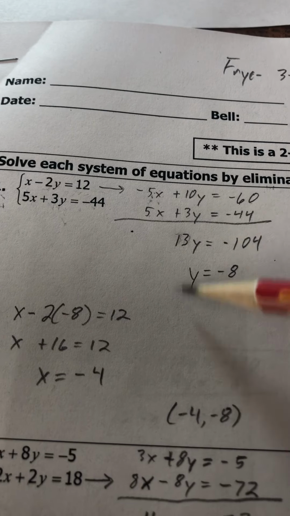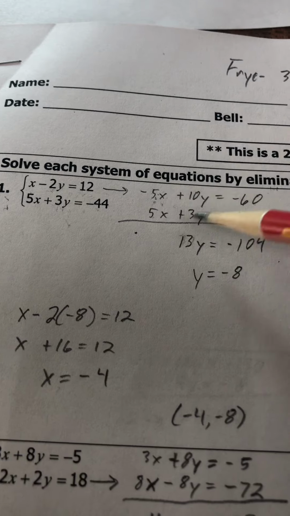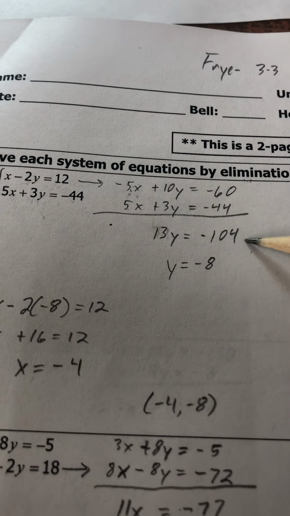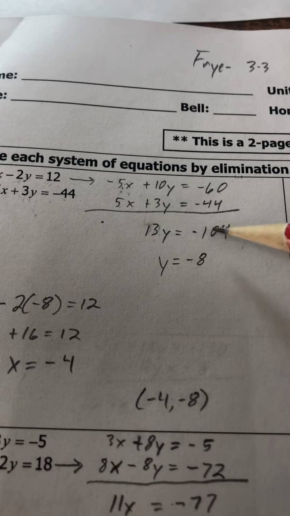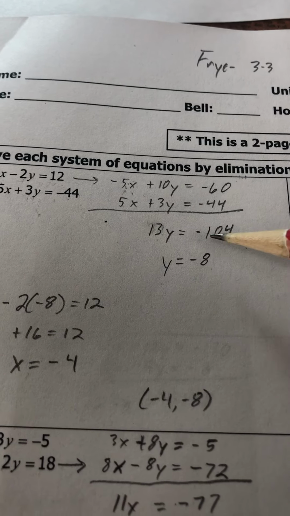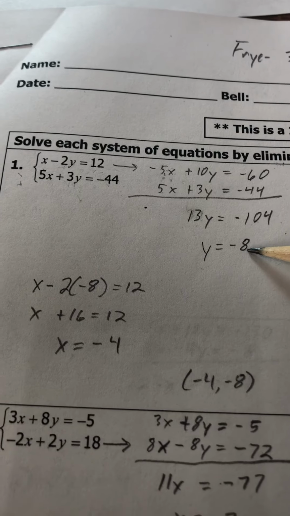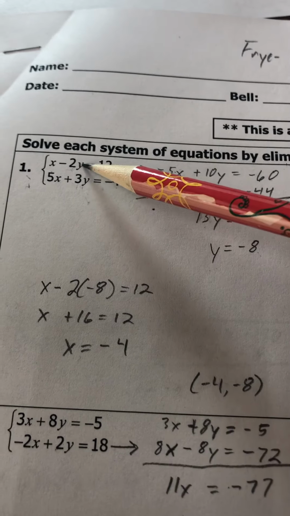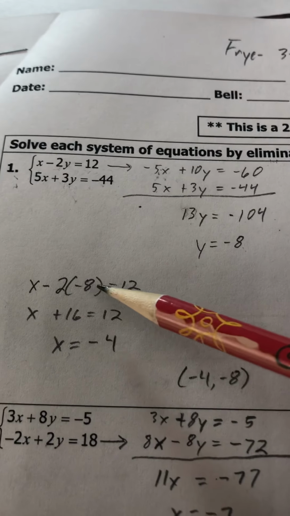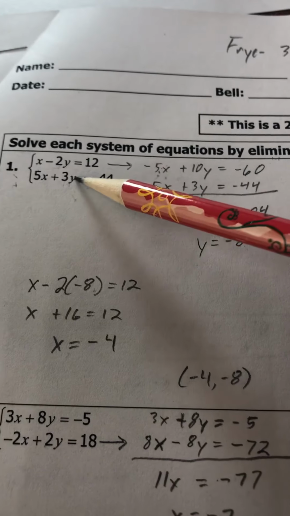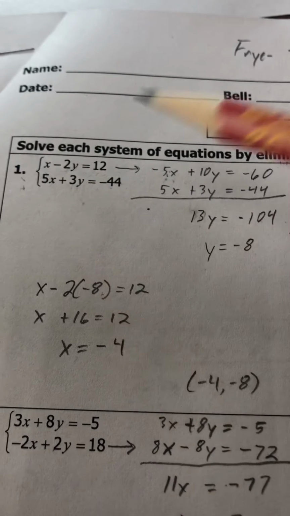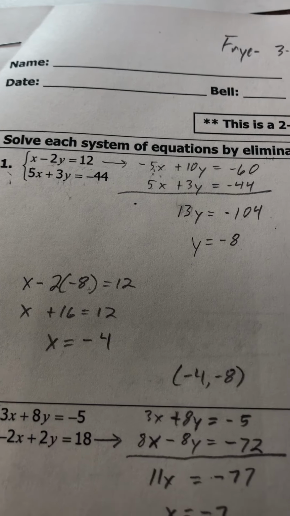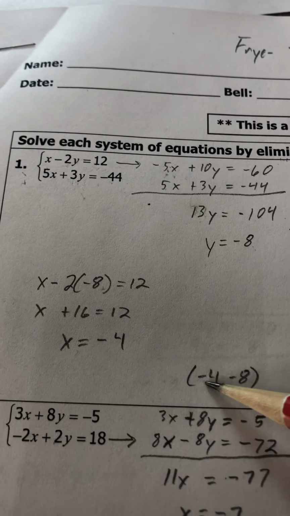I'm adding these equations of the system together, and I'm left with the y. 13y equals -104. I divide both sides by 13 and I get y equals -8. I go ahead and take -8, plug that into either one of these equations. I picked the easiest one that looks to me, so I picked the top one, and I plugged in the y. If you put it in this one and you work this out for x, you'll get the same answer because it's going to be the same point that they're intersecting.